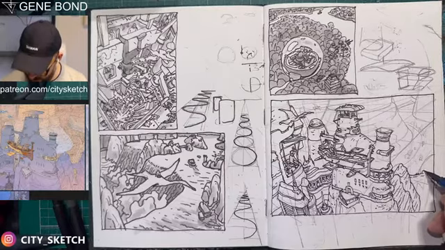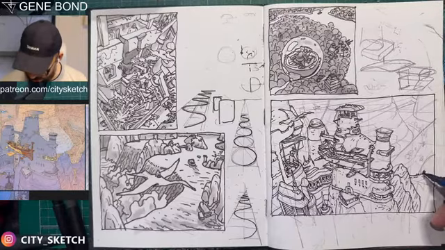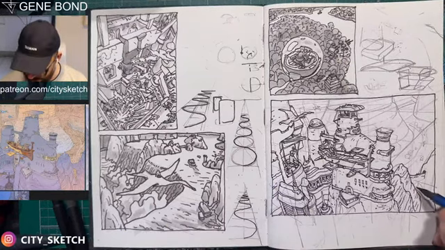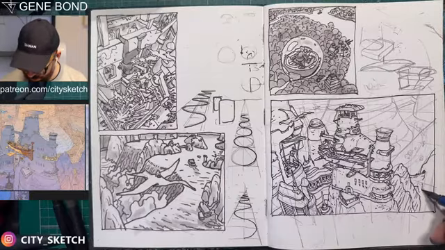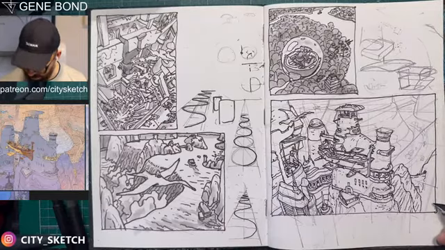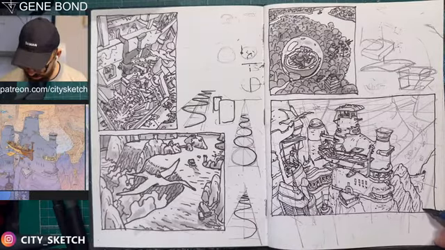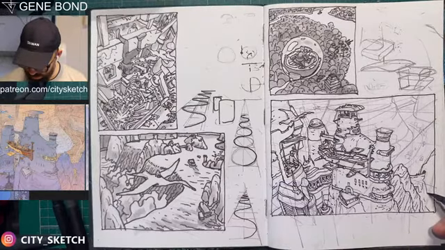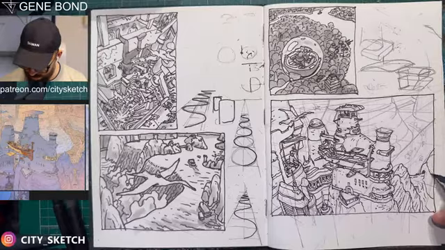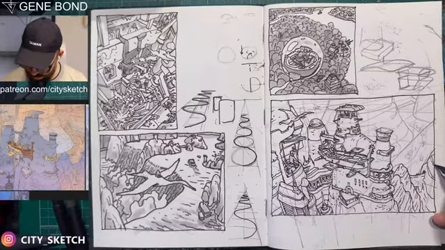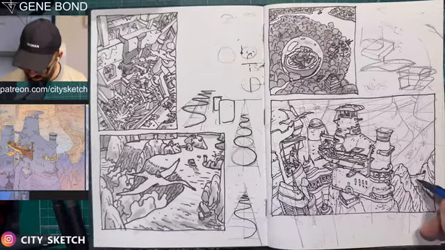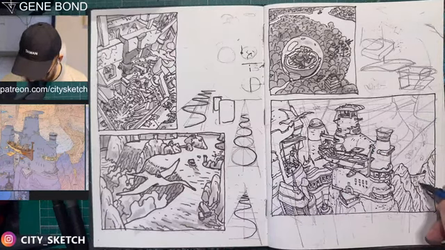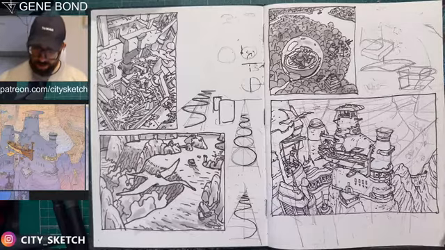This thing. This y-axis, so the edges of the rock follow this y-axis.